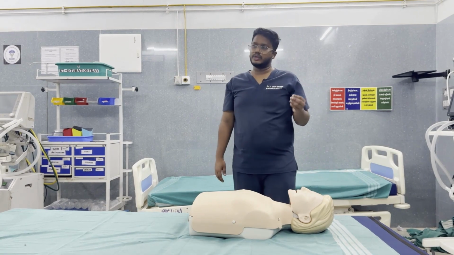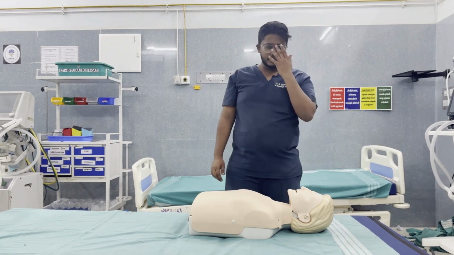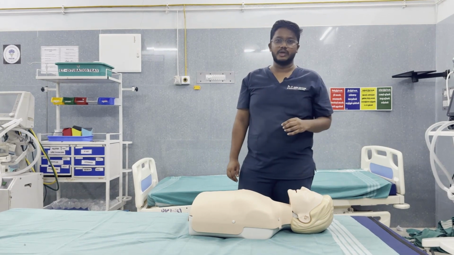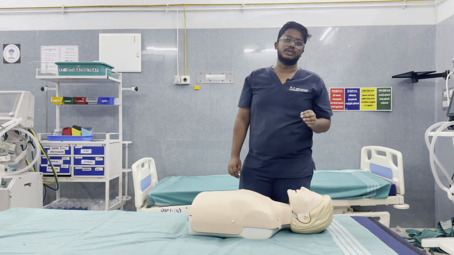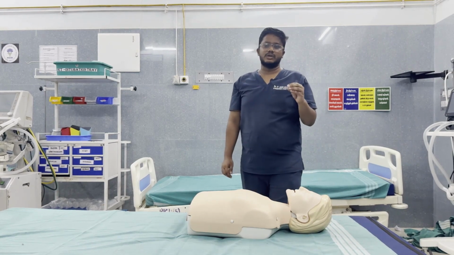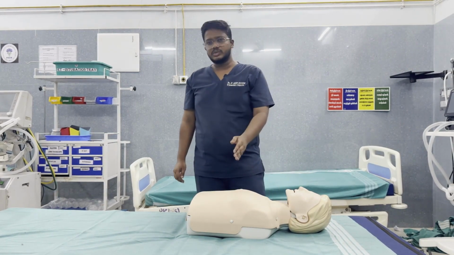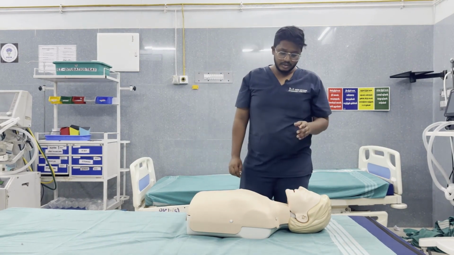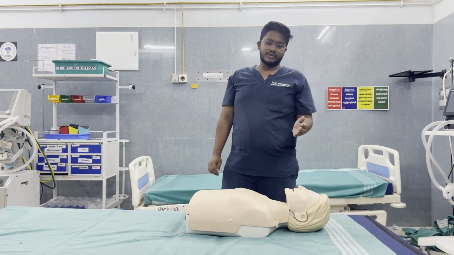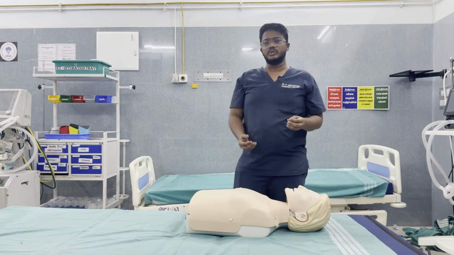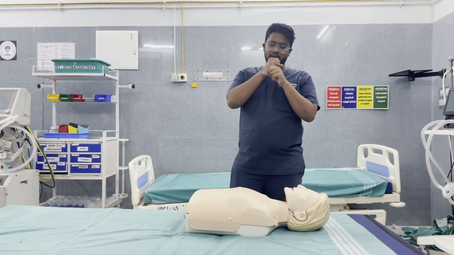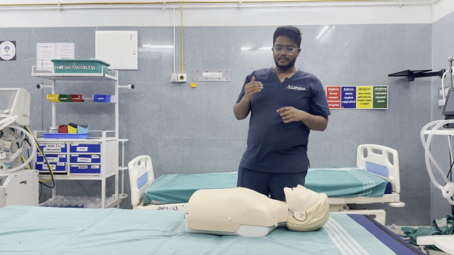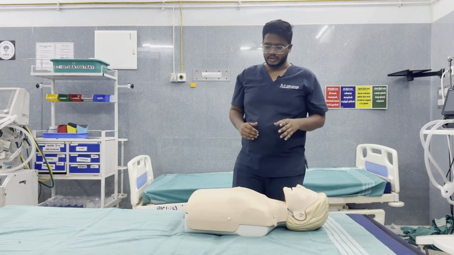Now for rescue breath you have to give by mouth-to-mouth breathing. But if the rescuer is willing for mouth-to-mouth breathing, he can give. If he is not willing, you can continue CPR chest compression alone. If he is willing for giving the mouth-to-mouth breathing, he can use direct mouth-to-mouth, or you can keep some hands like this, or some pipes, or some pocket mask and give mouth-to-mouth breathing.